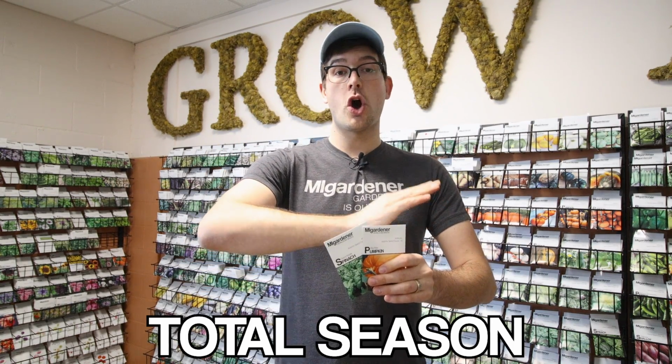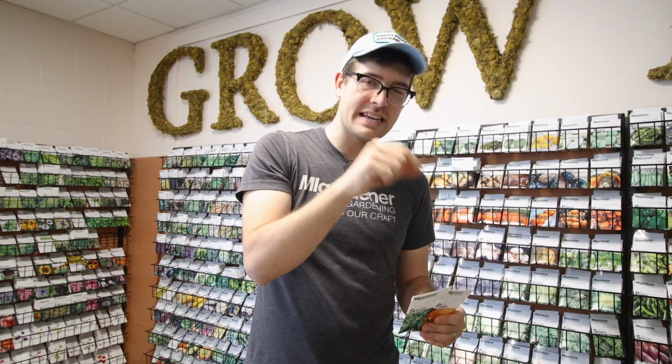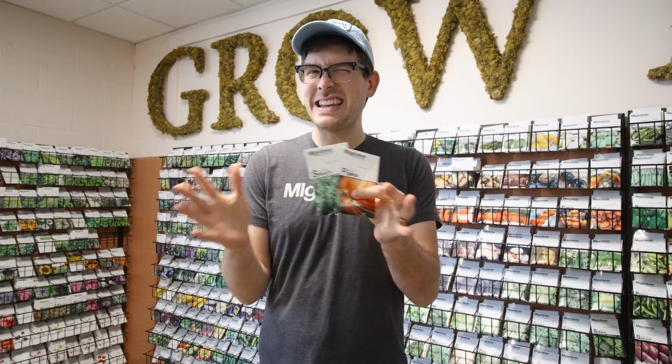I want to also state, some seed packets will say total season. If it doesn't say days to germination or days to maturity and it says total season, that's basically adding the two together. That is from the moment you put the seed in the ground until you get a harvest. That is the total amount of days it takes from start to finish. So you may see it in a couple different variations, but that's basically all that means.